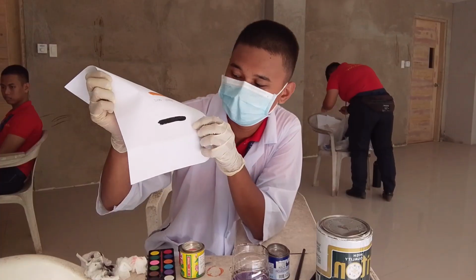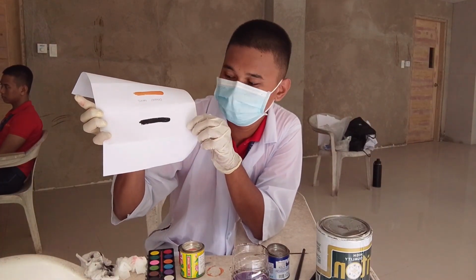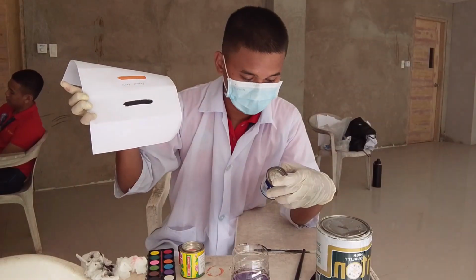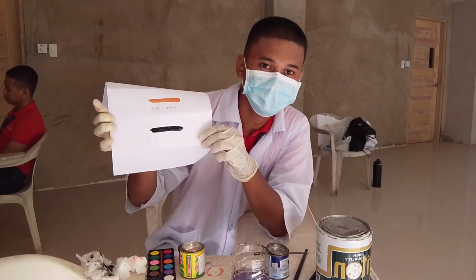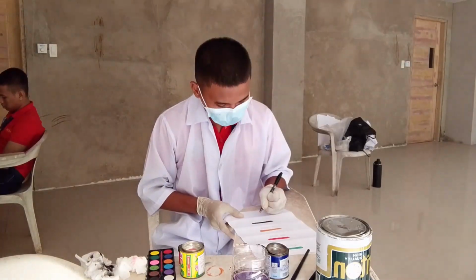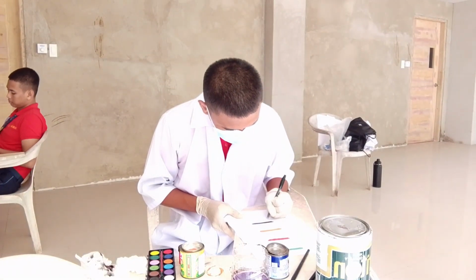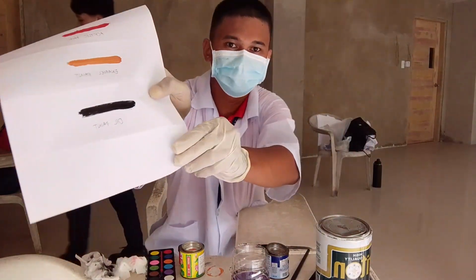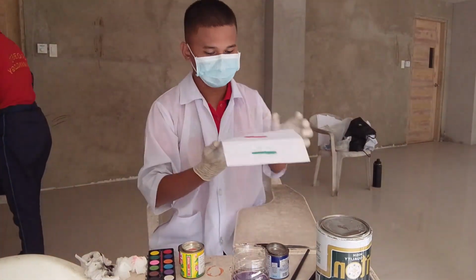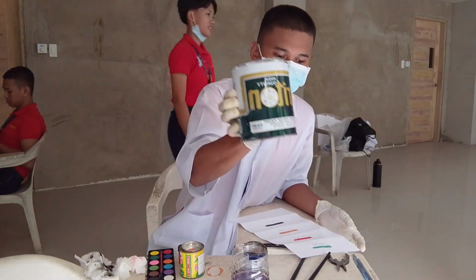For the color, I chose black. For the shade, it is a dark shade. For the paint type, it is alkyd and oil based. So I will now put the label. I am done labeling the oil paint. Next is the semi-gloss paint.